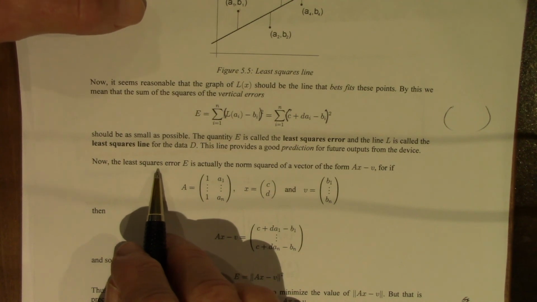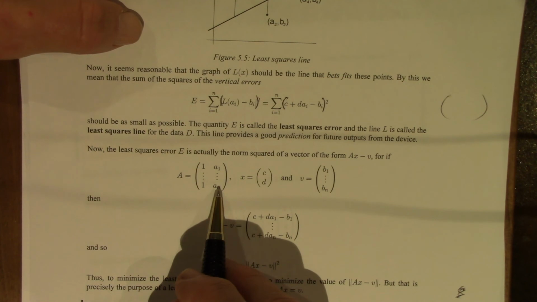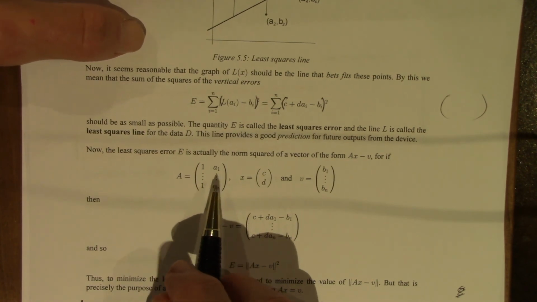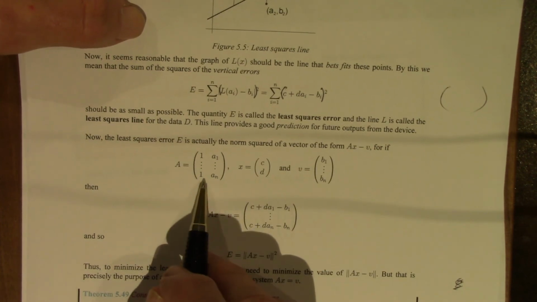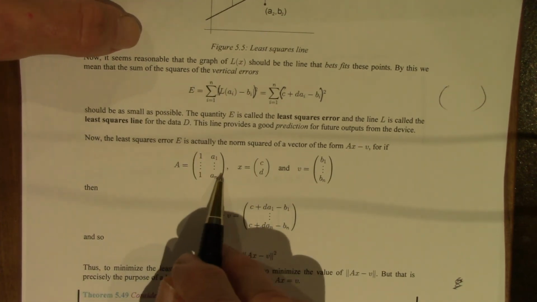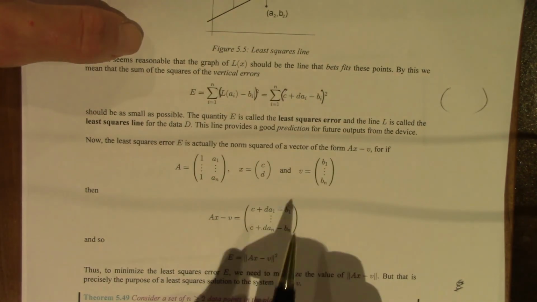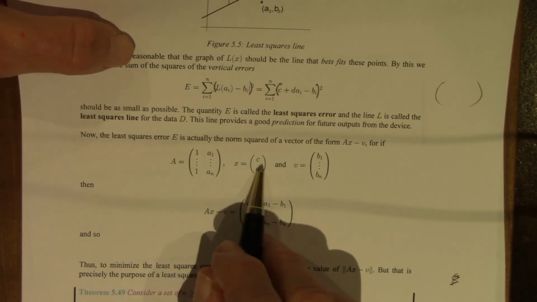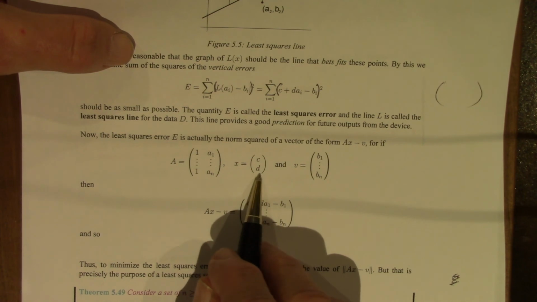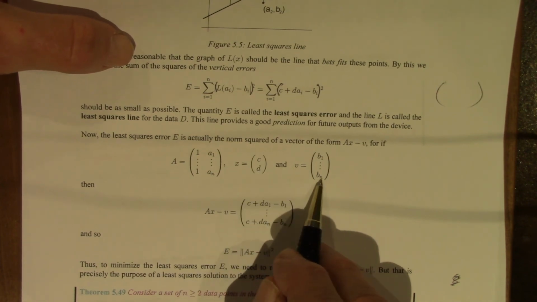The least squares error, E, actually can be written in a different form as the norm squared of a vector that looks like this, AX minus V. So we set A equal to this matrix. We're going to assume that the a_i are distinct, which is not a problem. We'll put in distinct inputs. X is this matrix (c, d). These are the coefficients in the equation for the line L, and these are the outputs.